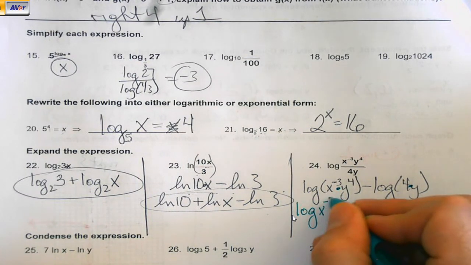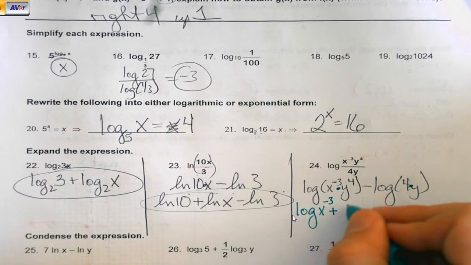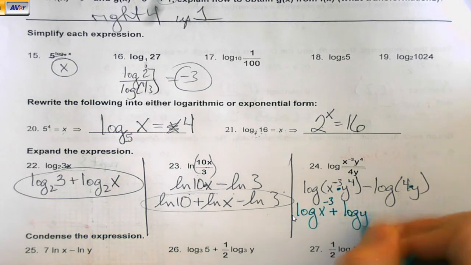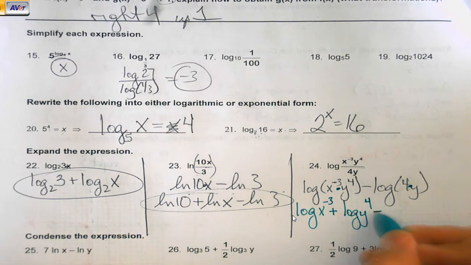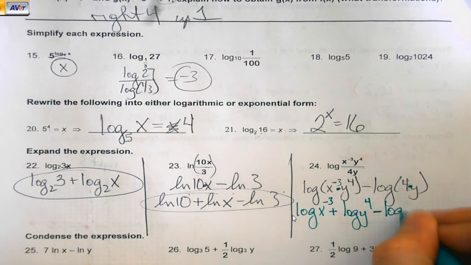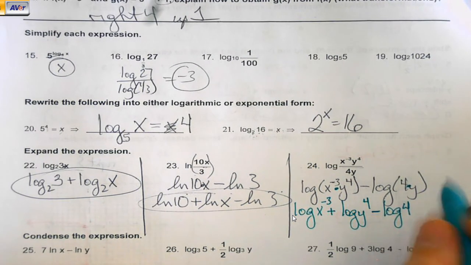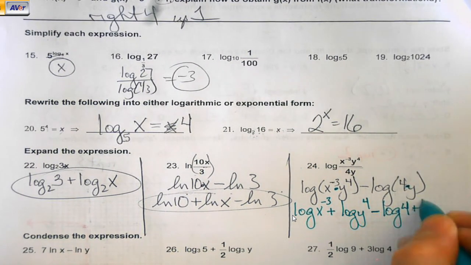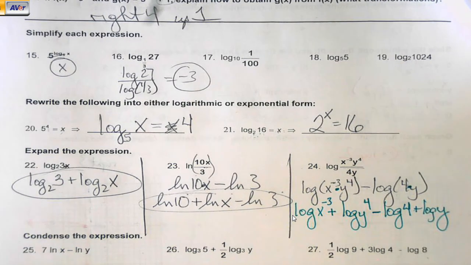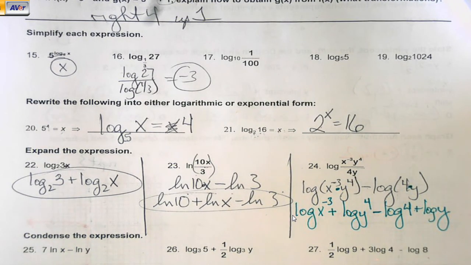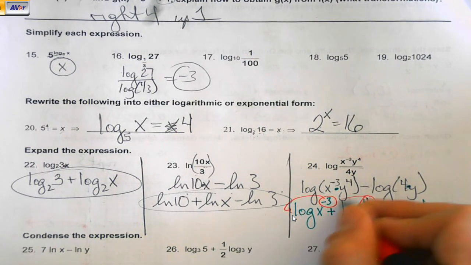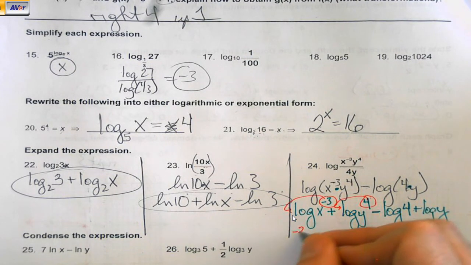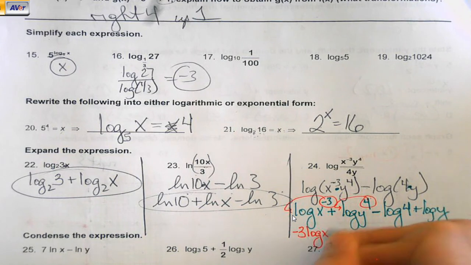Log the x to the negative third plus log y to the fourth. The minus is still there. Log 4. Multiplication becomes plus log y. And then finally, if I have exponents, they're going to turn back into coefficients. So some of these can get to be really, really long.